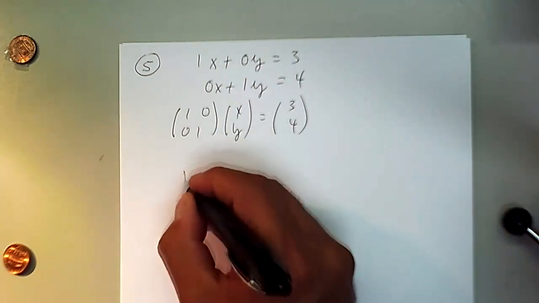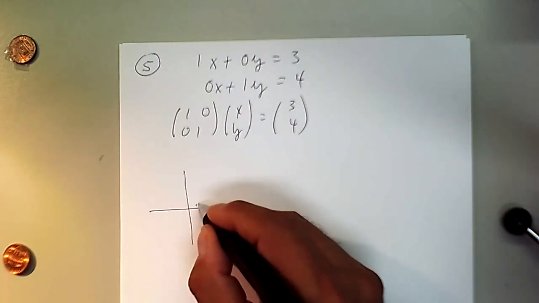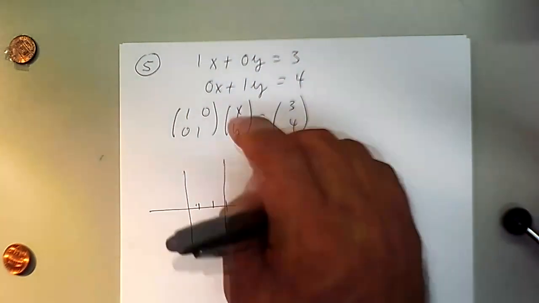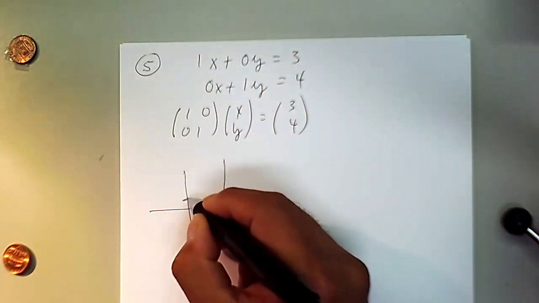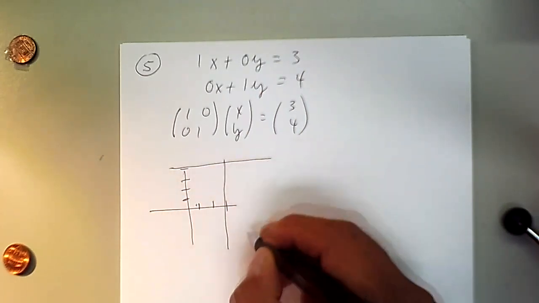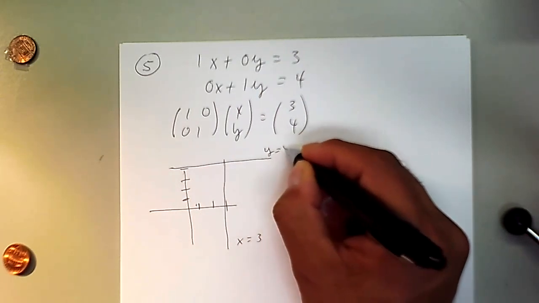So one way to think of this, x equals 3. So we got 1, 2, 3. And this line, y equals 4. 1, 2, 3, 4. So this is x equals 3, y equals 4.